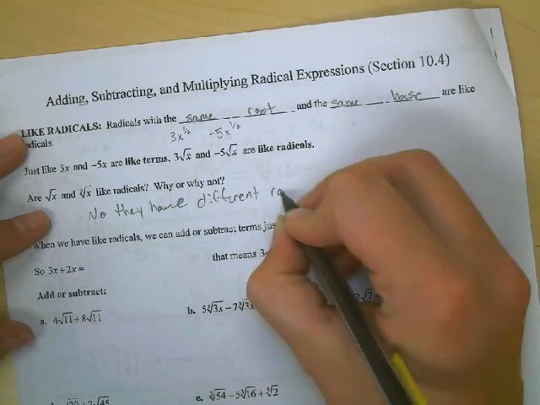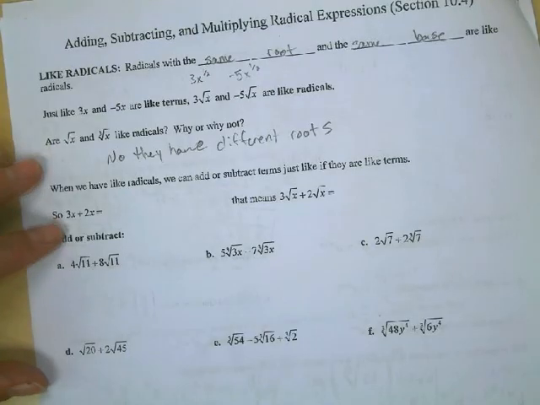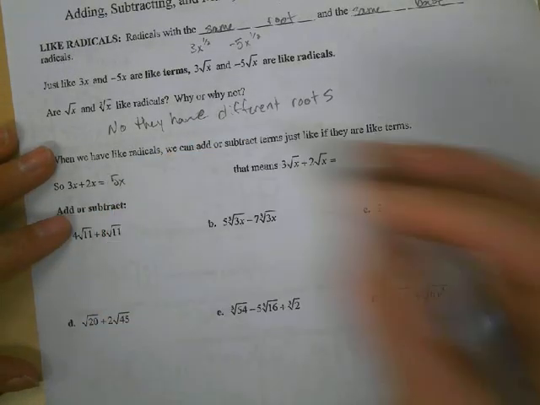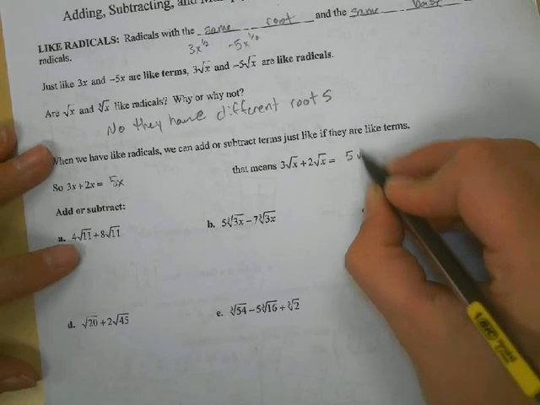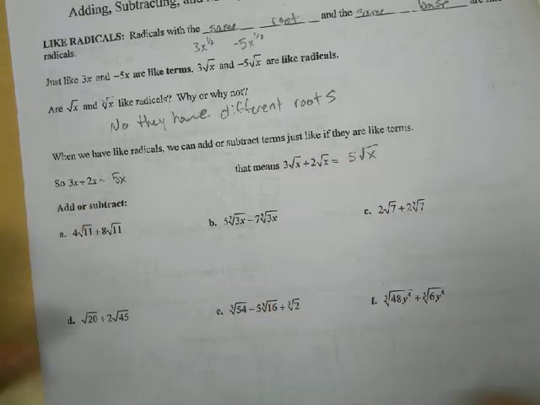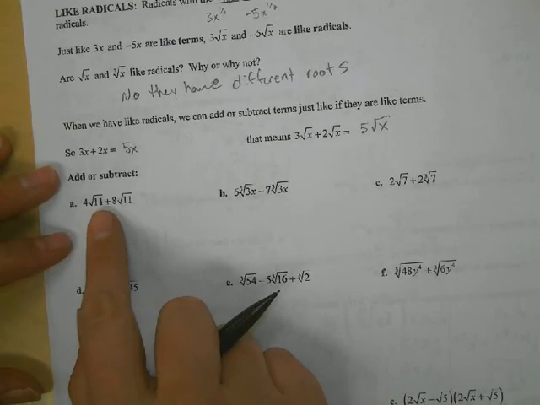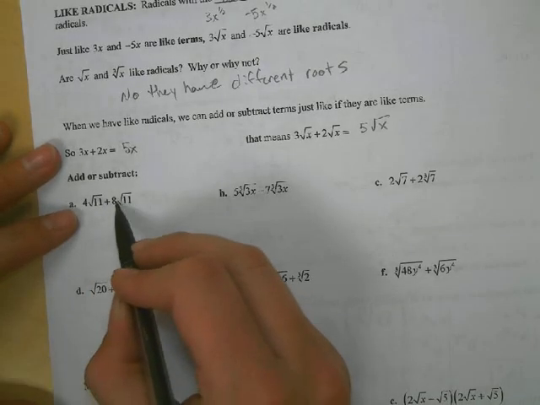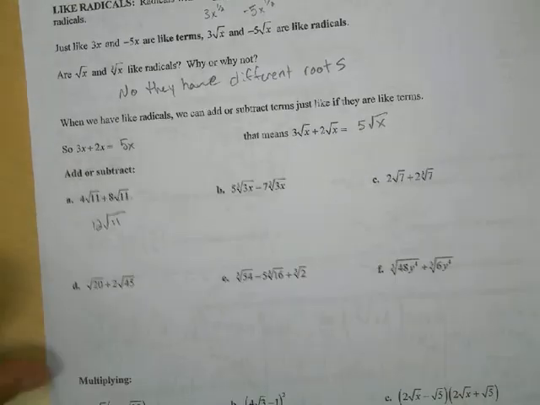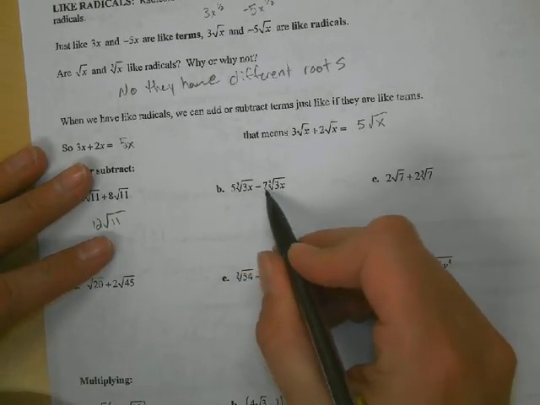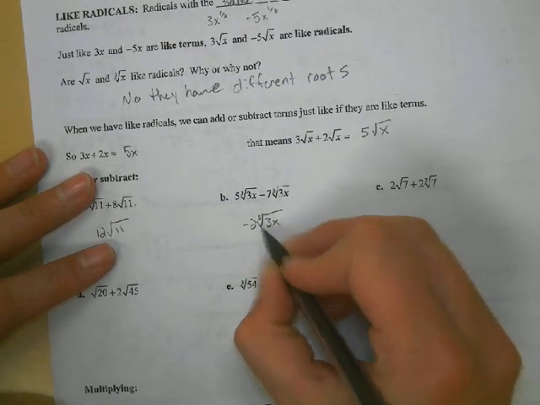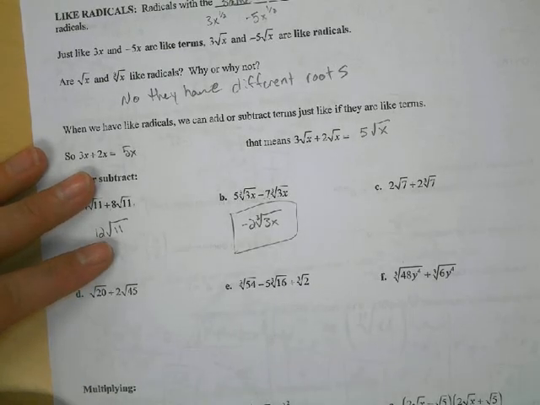Okay, so when you decide that they are like radicals, they add together just like terms do, right? 3x and 2x makes 5x. 3 root x plus 2 root x makes 5 root x. Okay, you just add the coefficient in front. The radicals themselves do not change whatsoever. Even if they're numbers, it doesn't make a difference, right? So 4 root 11 plus 8 square root 11 makes 12 square root 11s, right? You're just counting the number of radicals that exist there. 5 cubed root 3x minus 7 cubed root 3x makes negative 2 cubed root 3x. Root stays the same, base stays the same. Okay, only the coefficient out front is changing.